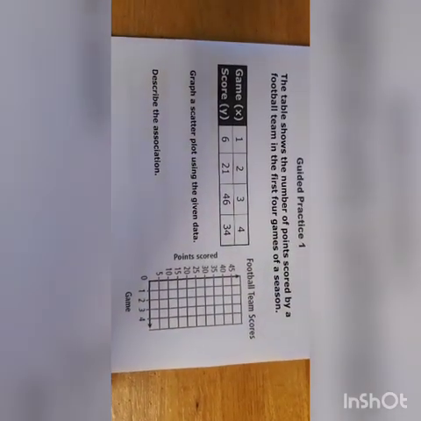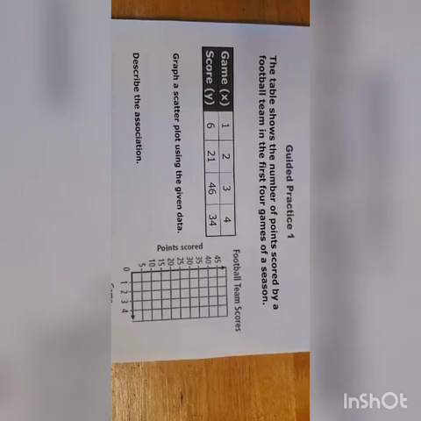Let's look at creating a scatter plot. This data on this first guided practice is the number of points scored by a football team in the first 4 games of a season. And so you can see that our games are on the x-axis. Our score is on the y-axis.